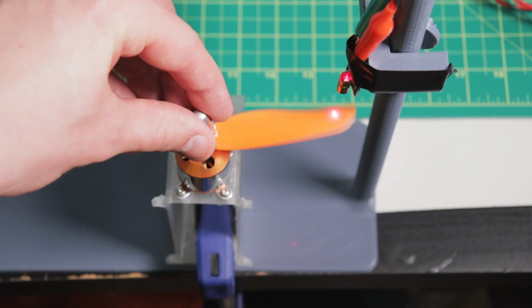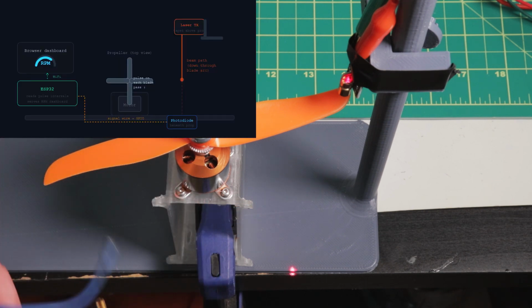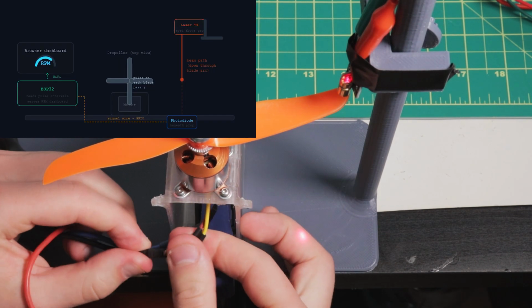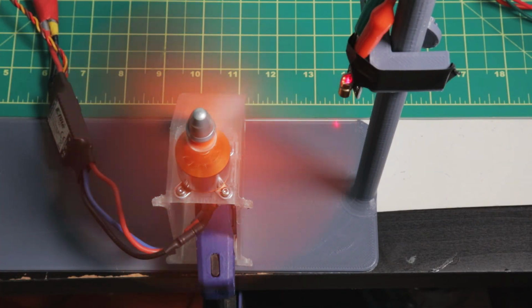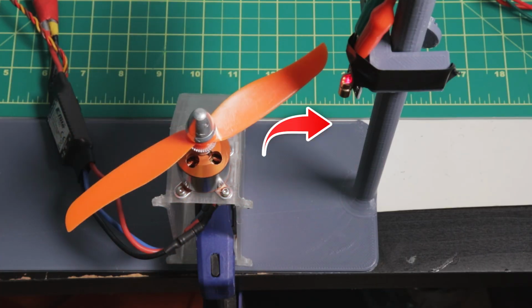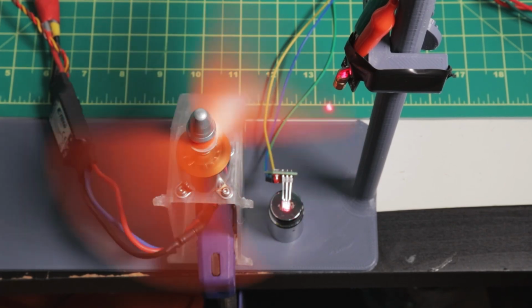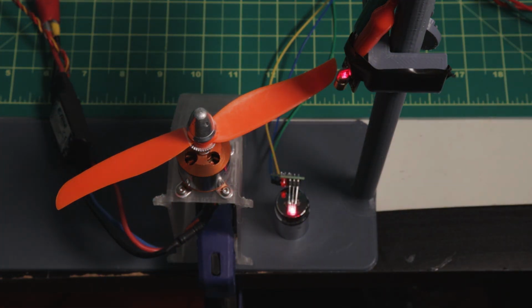Then, I wired up the 3 poles of the motor to the speed controller. Now, not only is the motor spinning, but the beam breaks through the arc of the propeller. All that's left to do is to position the photodiode underneath the prop to intercept the beam on the other side. I also dim the lights a little bit in the room since ambient light can interfere with the sensor, so reducing it gives a cleaner signal.